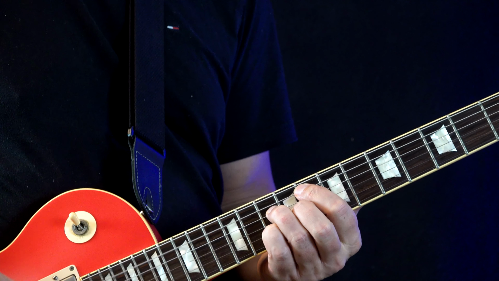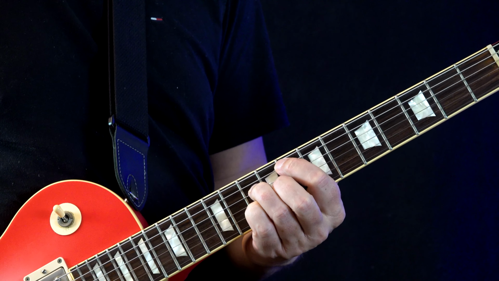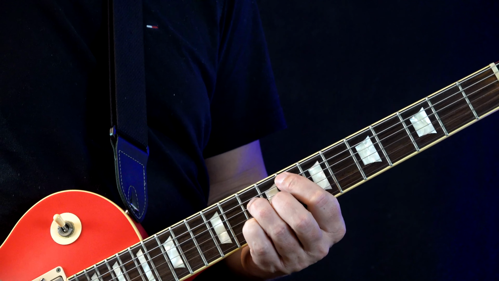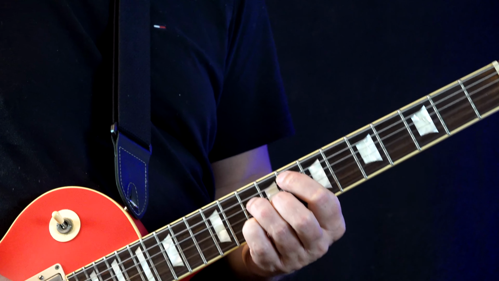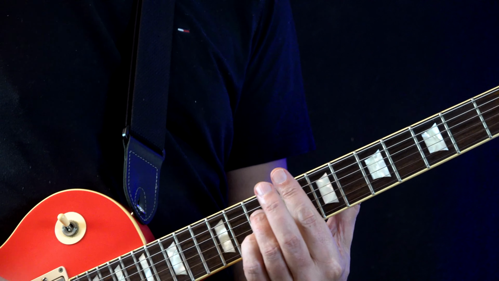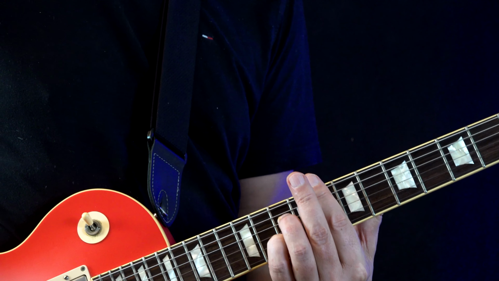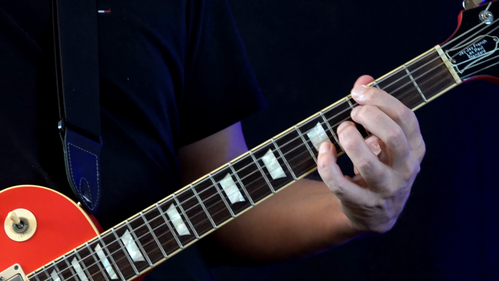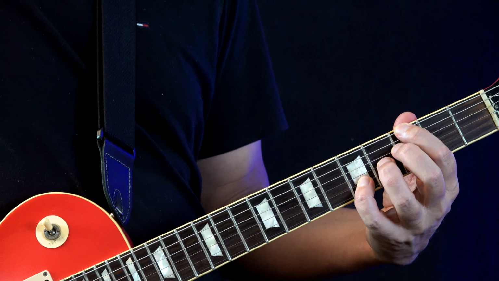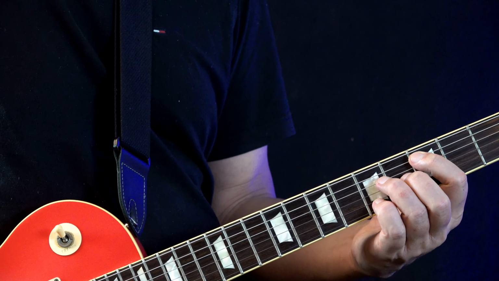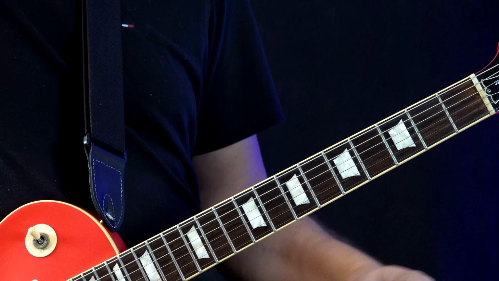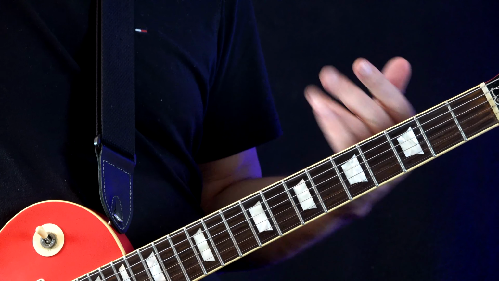F major 7, as before, the resolution point is a B flat, so it will not be a secondary dominant if you would play F7 here. And G7 is already a dominant 7 chord, which resolves to C, but this is not a secondary dominant in this case because it's already the dominant.